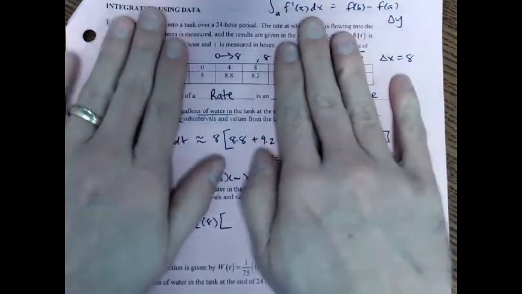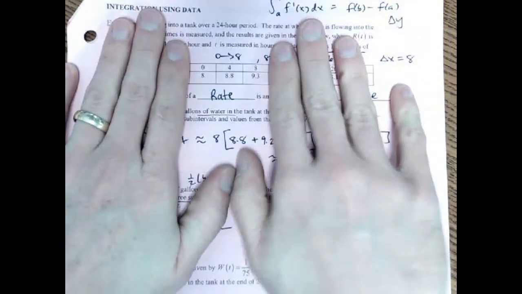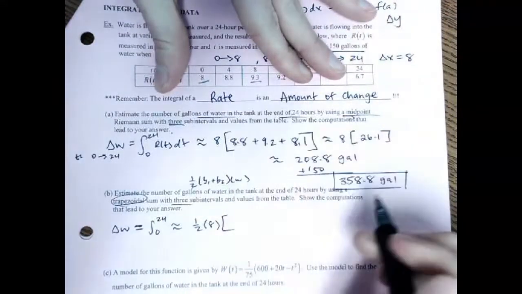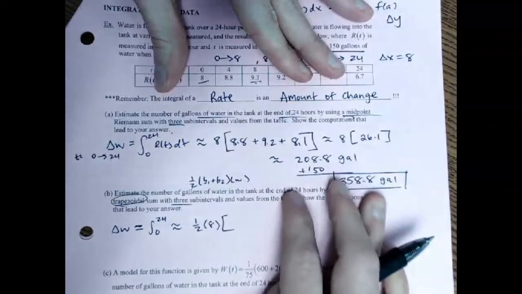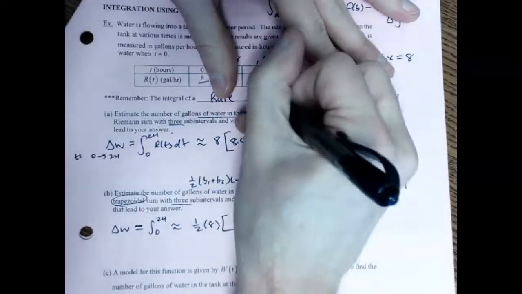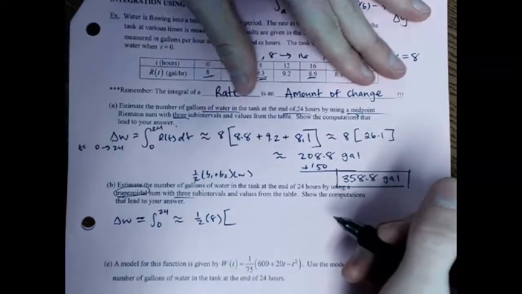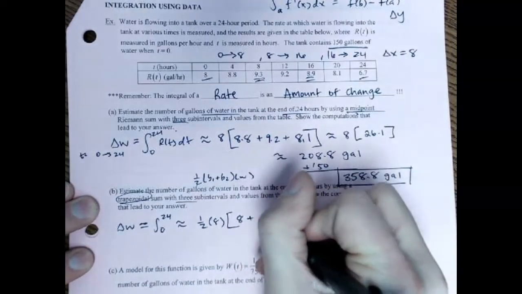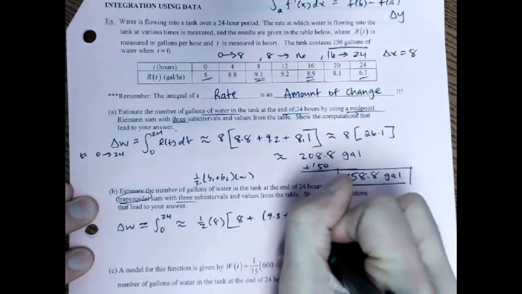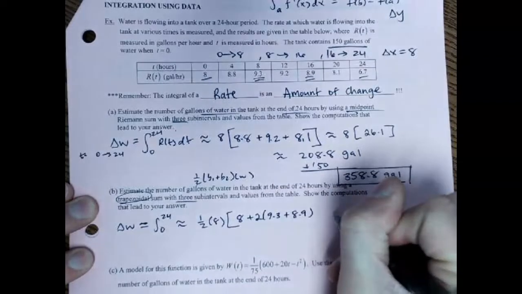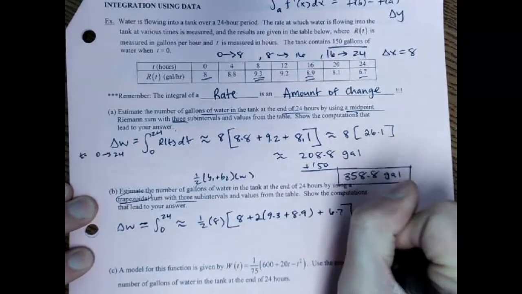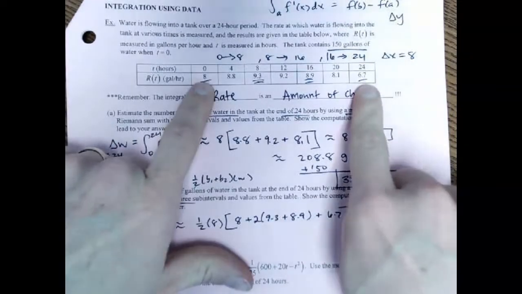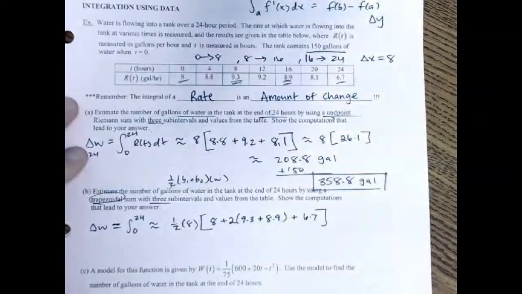And let's look. For the trapezoidal, this would be the base 1 for the first one, and then the 9.3 would be the base 2. Right, so I'd use those two numbers. Then in the next trapezoid, which is from 8 to 16, that would be the left side, that would be the right side. Then for the last interval, that would be the left, that would be the right. So the 8 gets used once. The 9.3 and the 8.9, they get used twice. And then the 6.7 gets used once. You don't use every single number, but the ones on the end get used once, and the ones in the middle get used twice. You add them together, multiply it by 2.